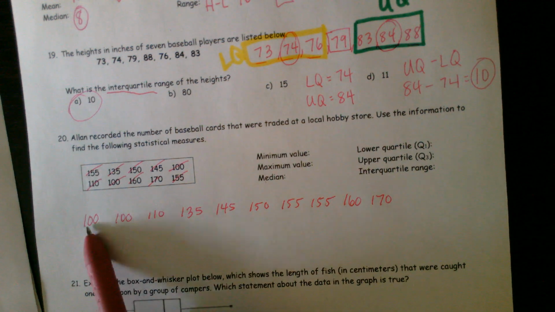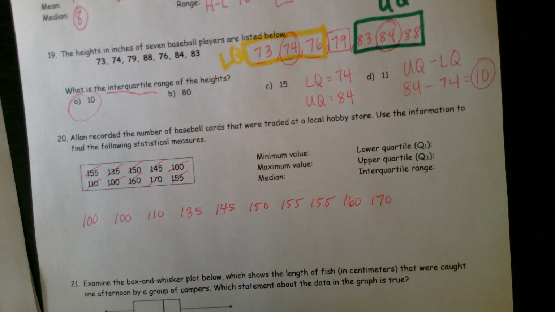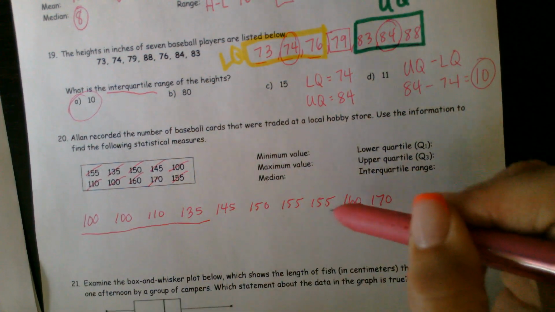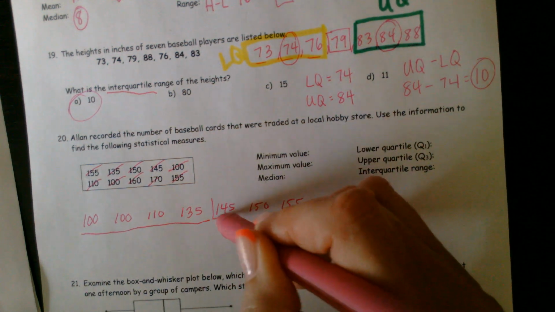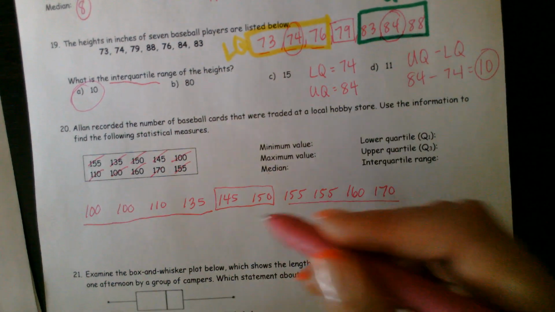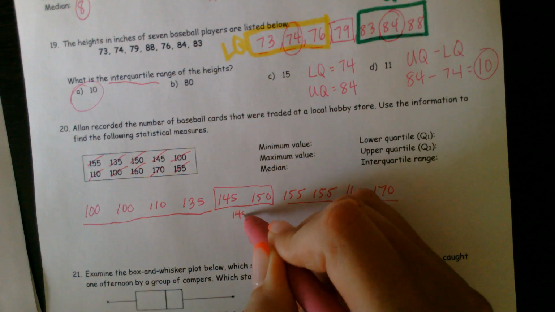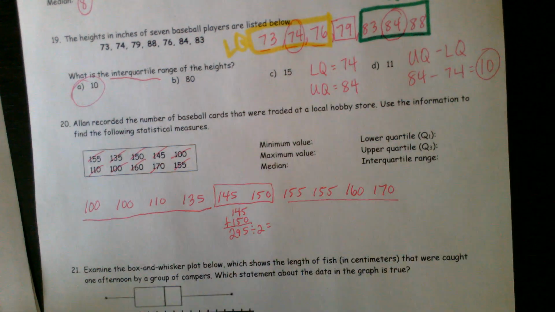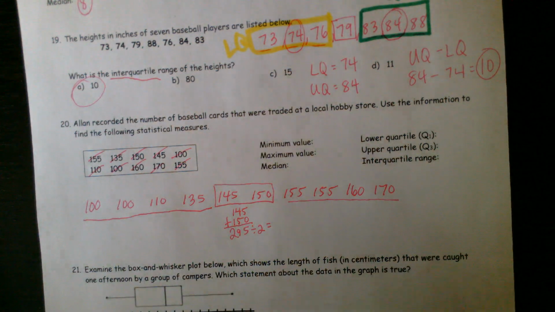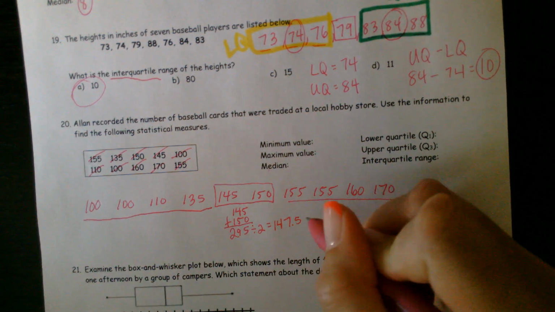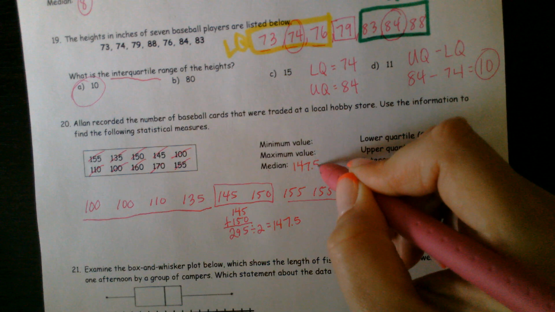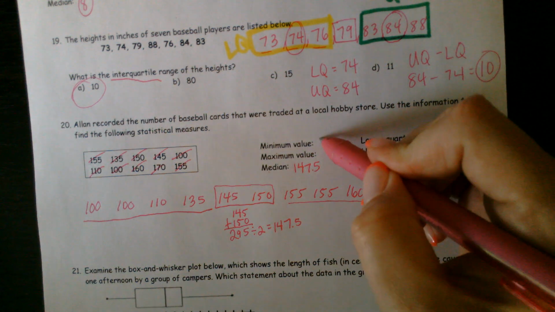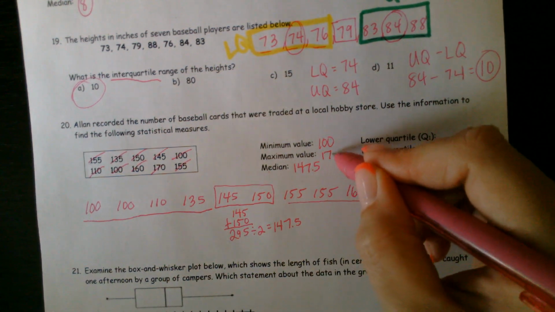So the first thing I'm going to do is find the middle. 1, 2, 3, 4, 5, 6, 7, 8, 9, 10 numbers. So it's going to have 2 middle numbers. I'm going to have 4 over here and 4 over here. When I have 2 middle numbers, I add them up and I divide by 2. So 145 plus 150 is 295. I divide it by 2, and you should get 147.5. So that's my median, 147.5. Now, I can do minimum. Minimum's easy. That's 100. Maximum, 170.